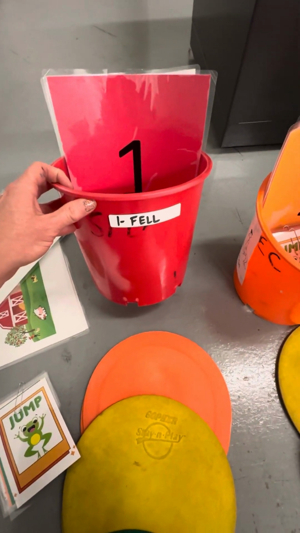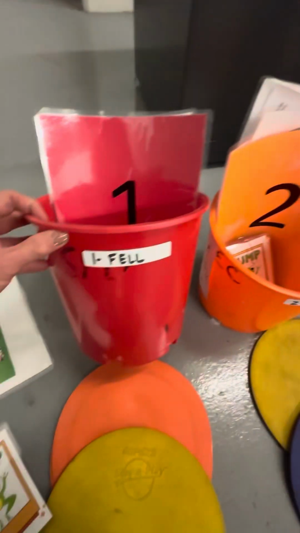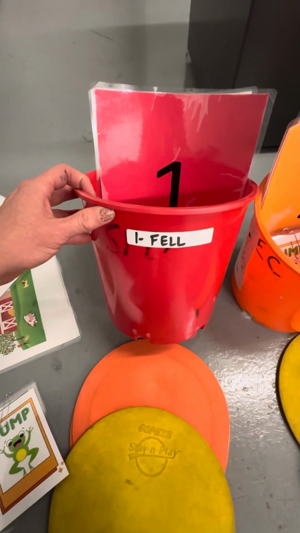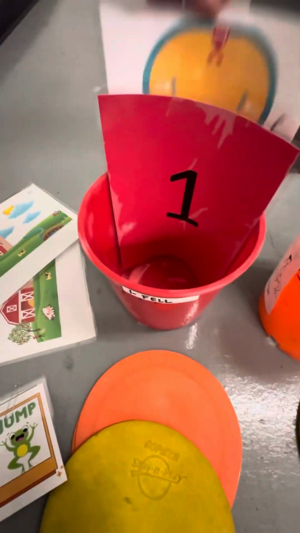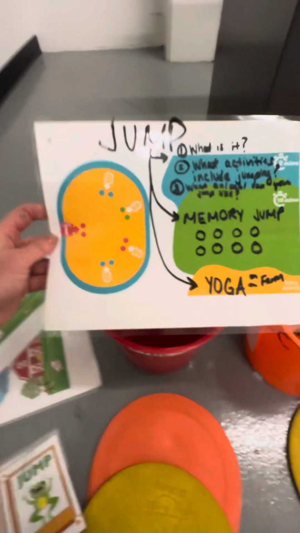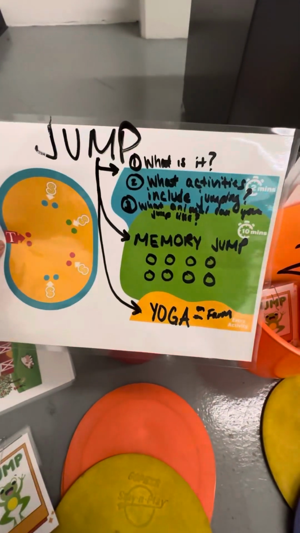Alrighty, KNPE 340. When we go to the ELDC tomorrow, each group has their own bucket, and each bucket will have some important pieces of information inside. The first thing is our plan.